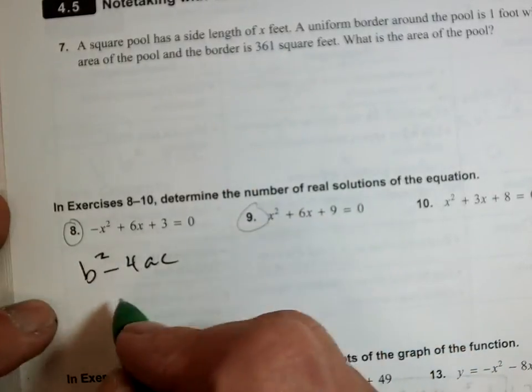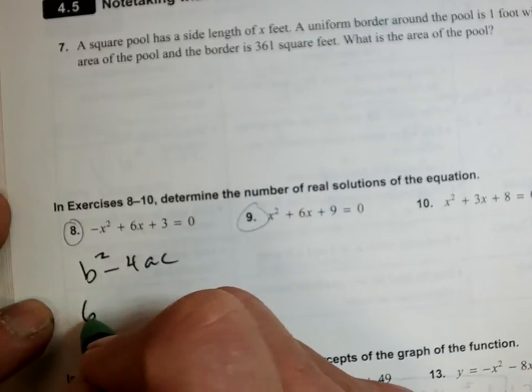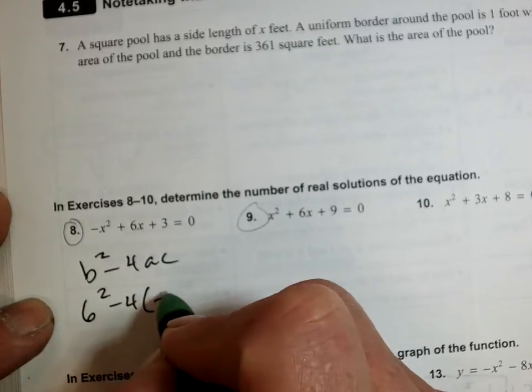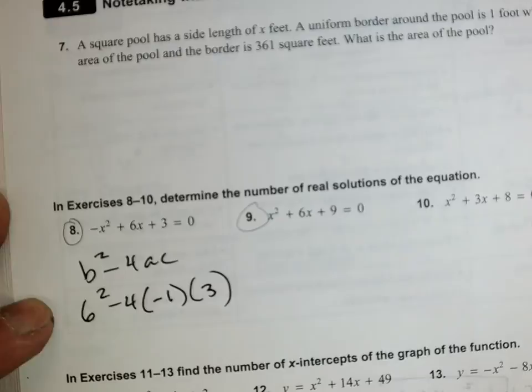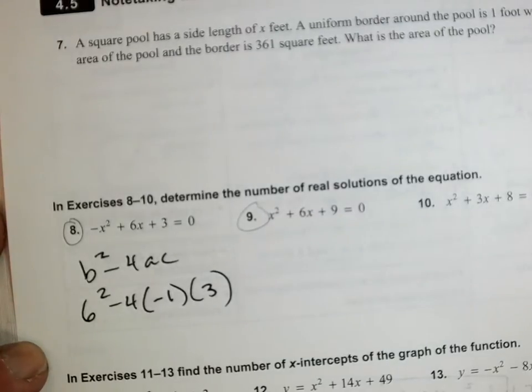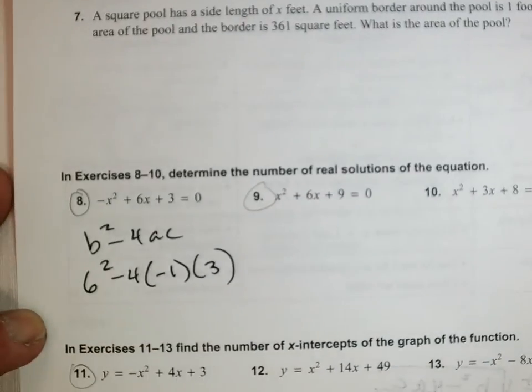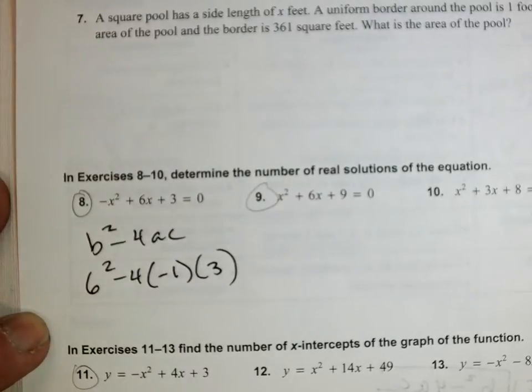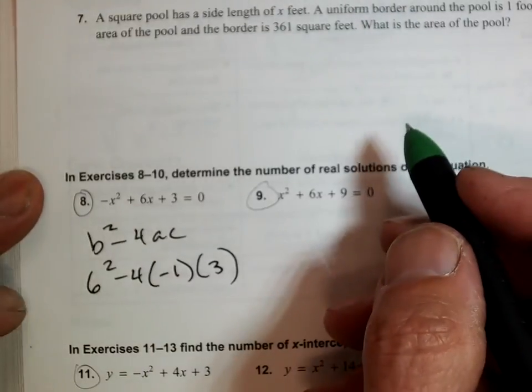So if I did my negative b, if I do my b squared minus my 4 times negative 1 times 3, this is a different formula. It's what's inside the square root. Yeah, but why is it all square rooted?